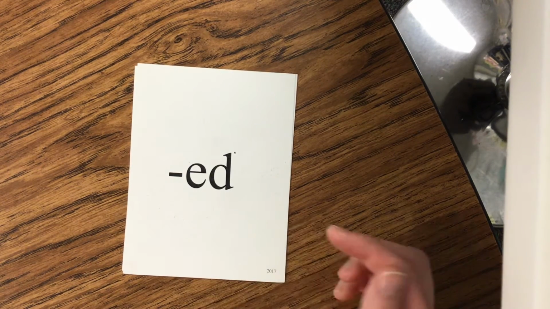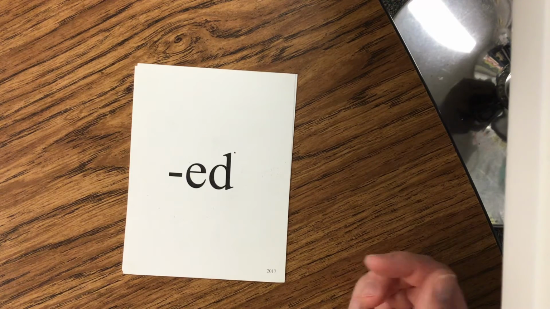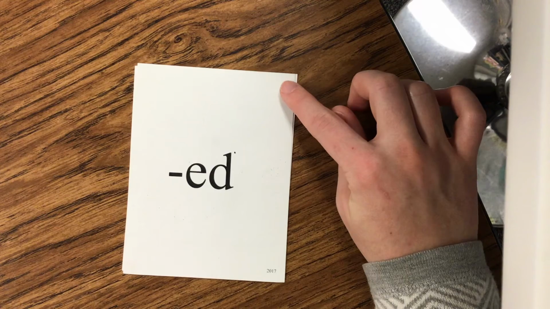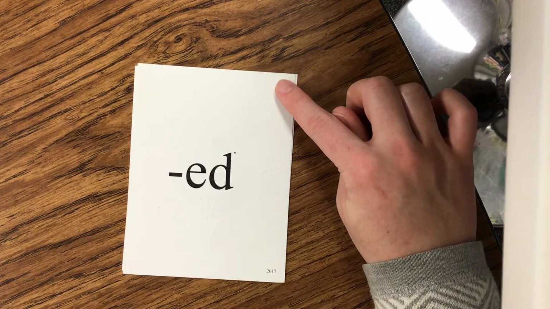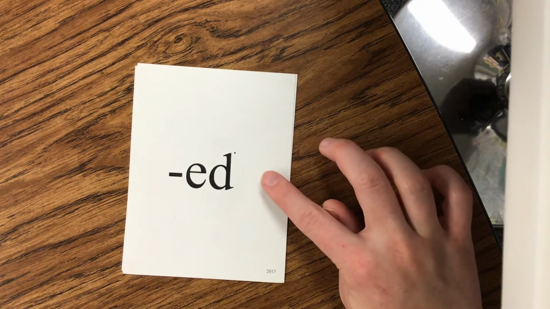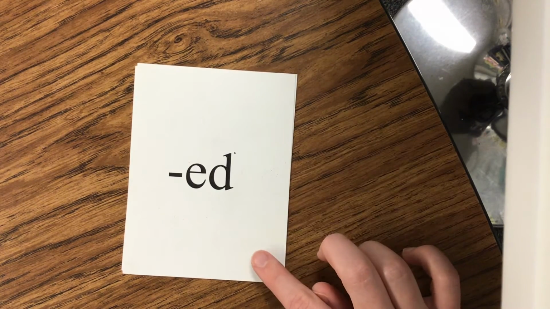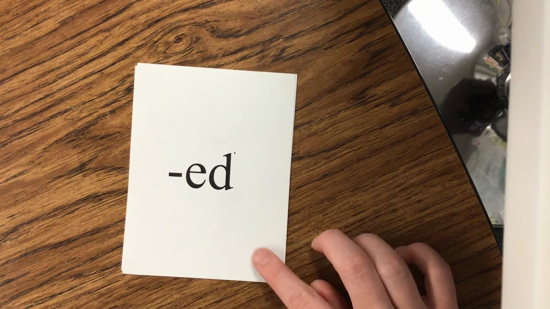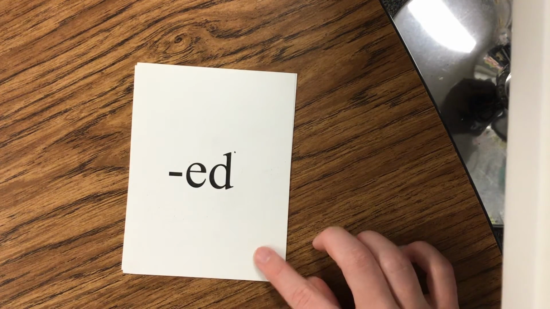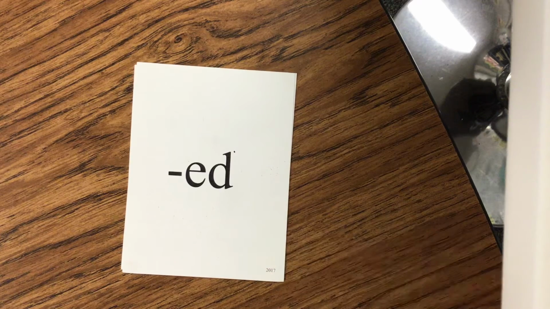But when ed is being used as a suffix, it's being used to show past tense, so something that's already happened. So like yesterday, I watered my flowers. Watered my flowers. Yesterday, I planted my flowers. Id, right? Planted. And then yesterday, I picked my flowers. Picked. Okay? So it makes the id, d, and t sound.